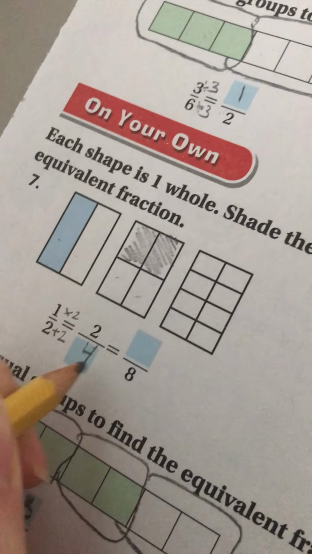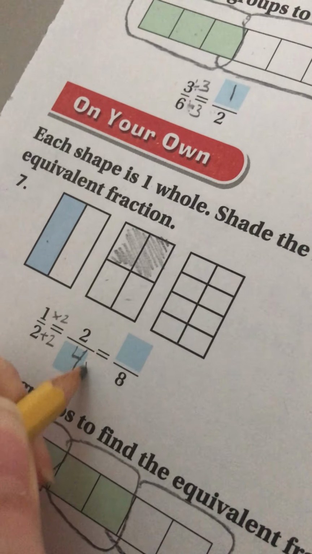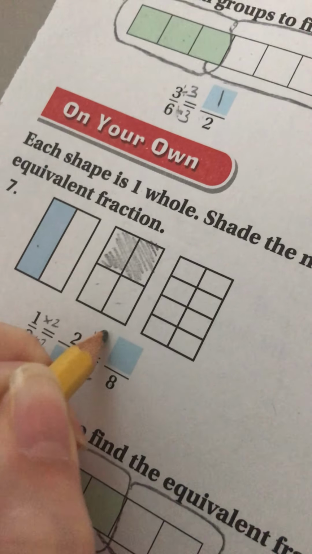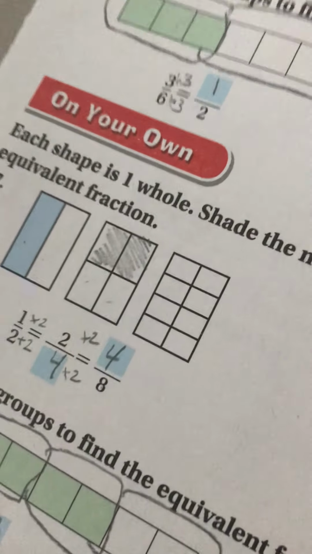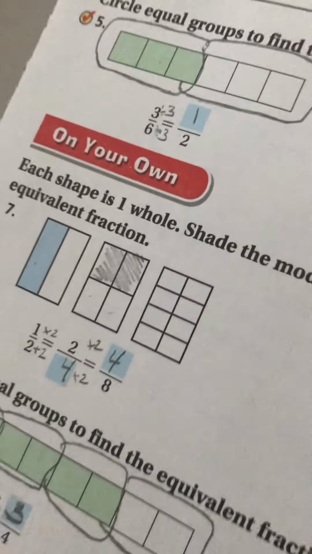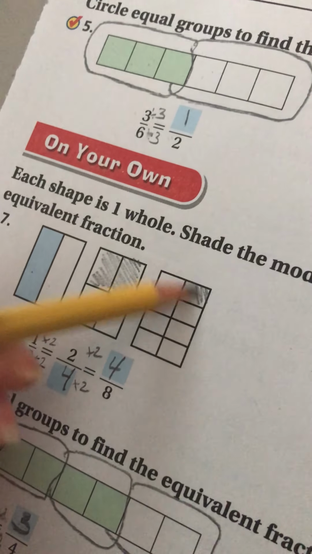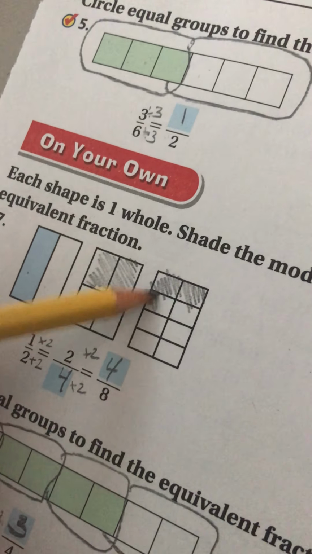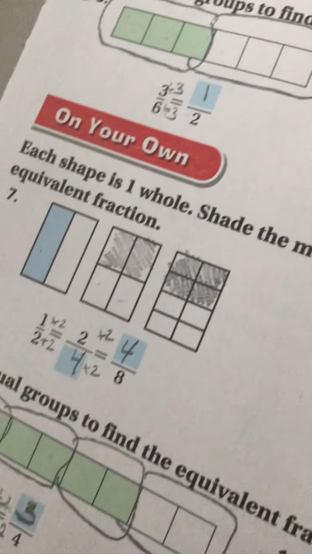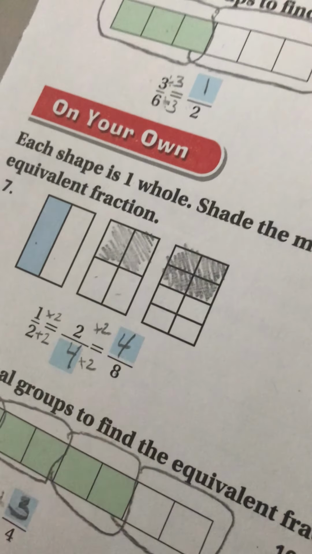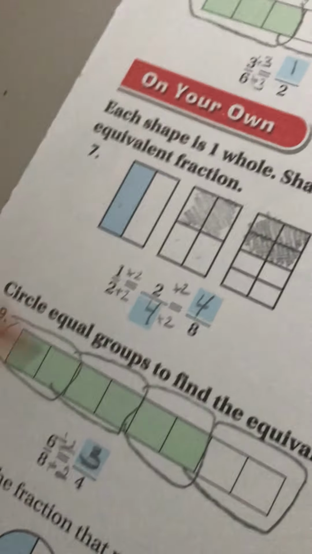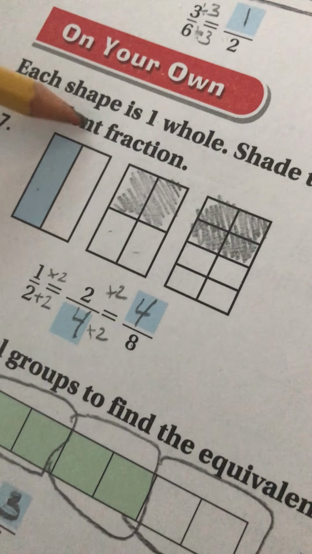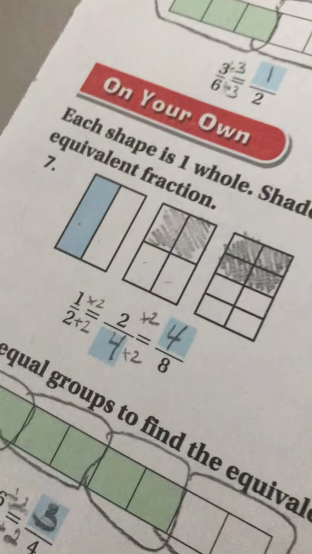Now I could do this as well, and I could say, okay, 4 to 8, I multiply by 2. So I'll do it to the top. 2 times 2 is 4. That tells me how many I need to shade in over here. And you can see how these are equal. This one's also equal. It's just vertical rather than horizontal.